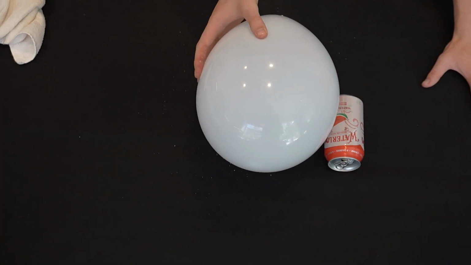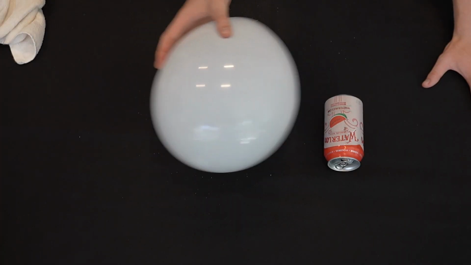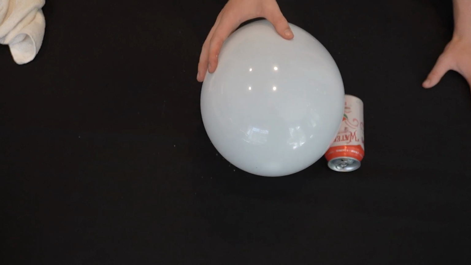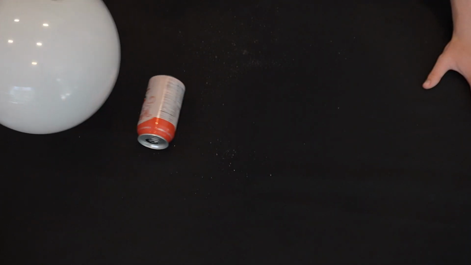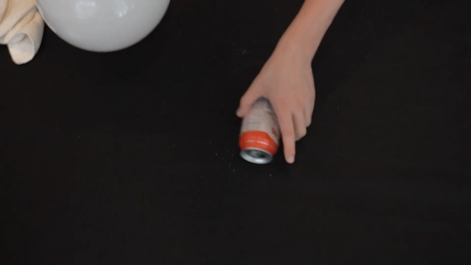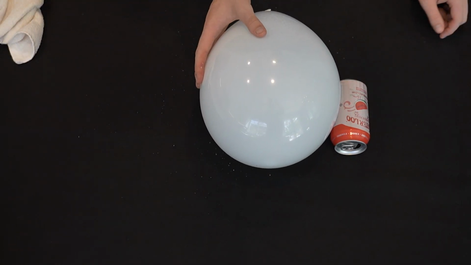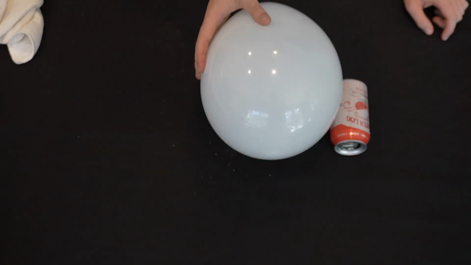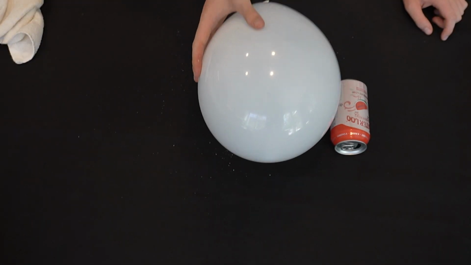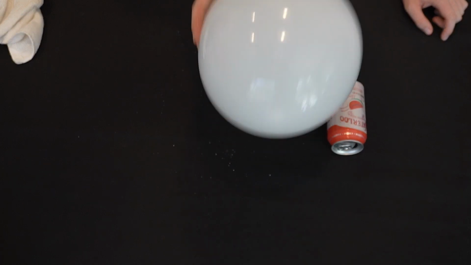Then, just like I'm doing in this video, I'll put the balloon right up next to the can, and hopefully it'll start moving. Unfortunately, in this case, we're really only getting the wiggling can, but this is exactly what it's supposed to look like. Unfortunately, because it was humid, it doesn't really work too well. But, you know, that's science. Sometimes things don't always work out exactly the way they're supposed to.